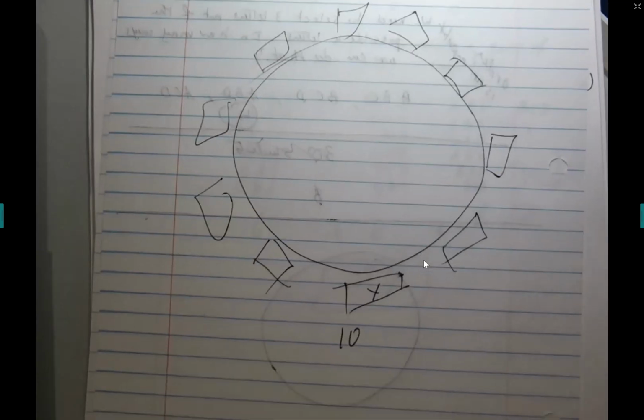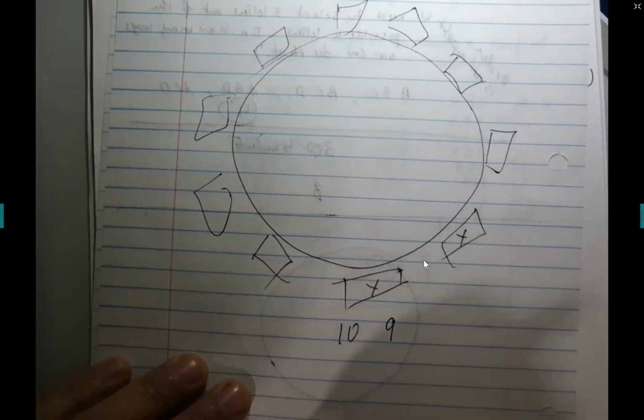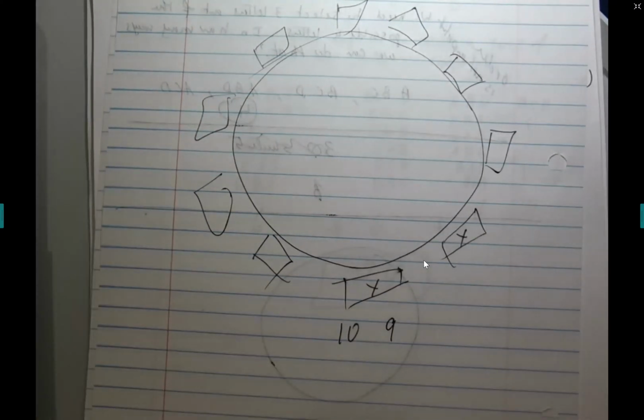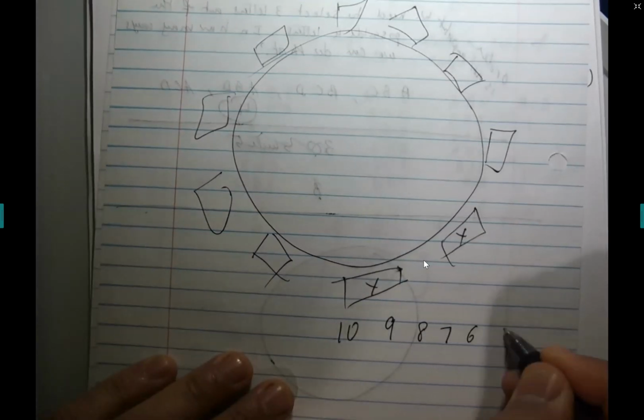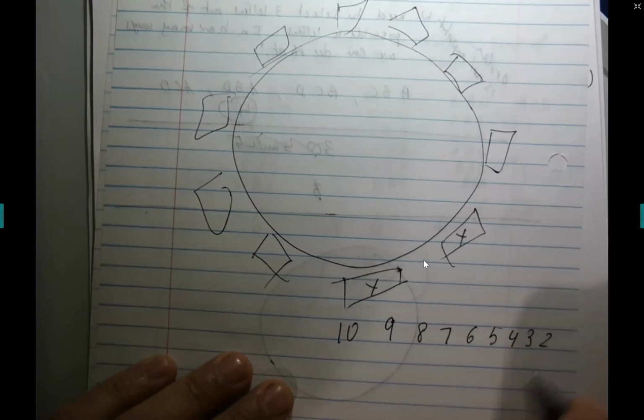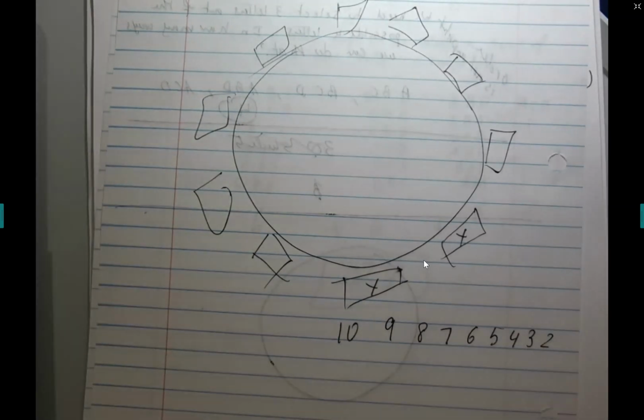The next guest arrives, guys. He sees one guest already seated. How many choices does he have? 9. Then the third guest arrives, and he sees 2 people are seated. How many choices does he have left? 8. And then you see 7, 6, 5, 4, 3, 2. You know who's going to be the last one to sit? The host, right? Already 9 people are seated. So how many choices does the host have? 1.